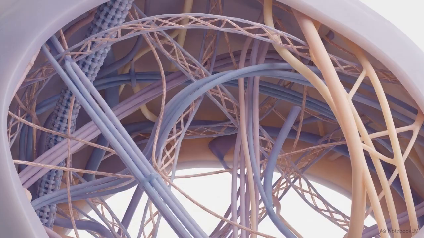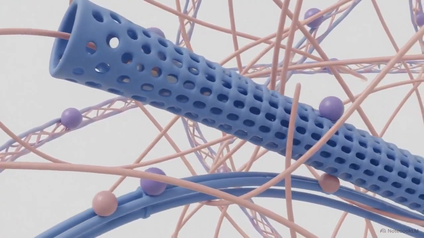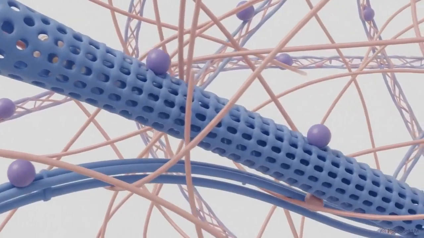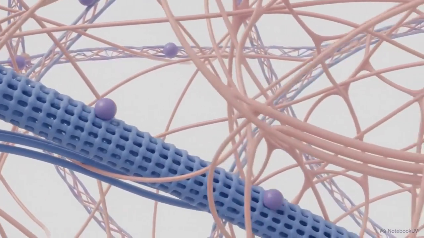Because cells are often drawn as flat circles, it's easy to imagine them as simple bags of fluid. The reality is supported by the cytoskeleton. This is a dynamic web of microtubules and microfilaments that continuously assemble and shift, acting as both transport highways and structural scaffolding throughout the cytoplasm.